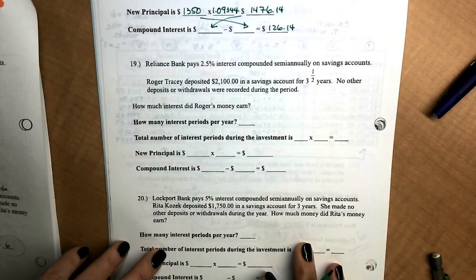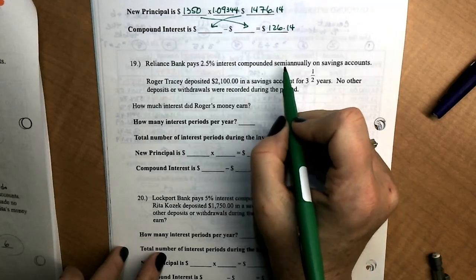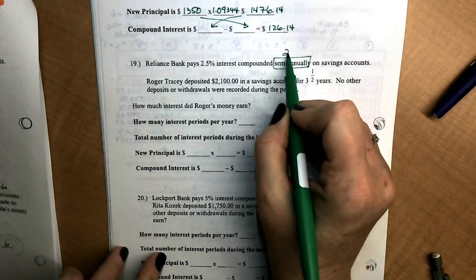Reliance Bank pays 2.5% compounded semi-annually. So once again, we have 2 periods.